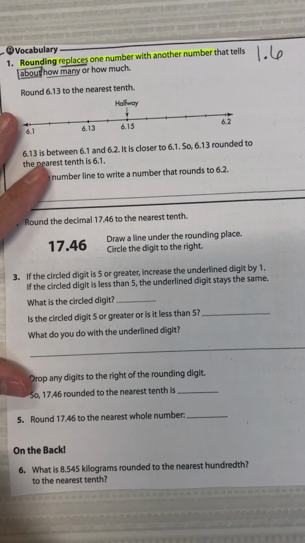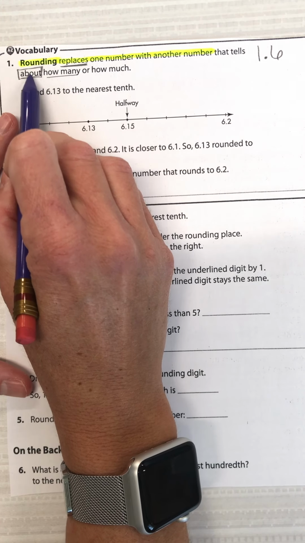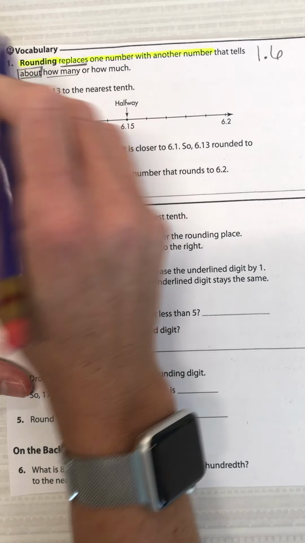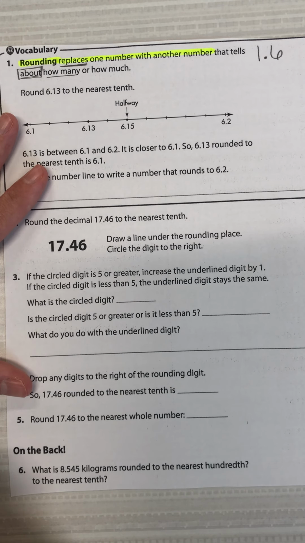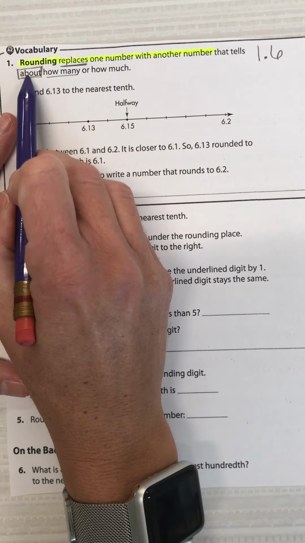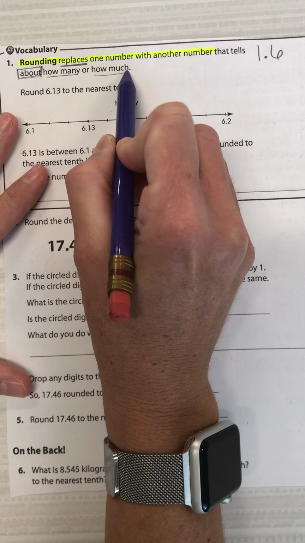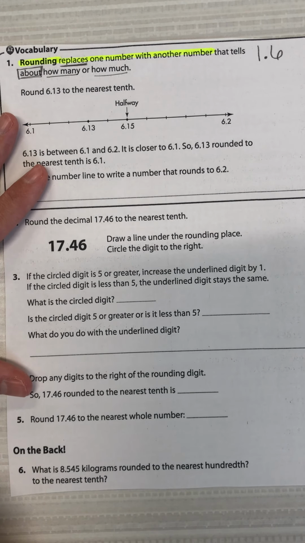Okay, and that's really important that we pay attention to the word about. Because when we round, we don't necessarily need to tell the exact number. We just need to tell about how many or sometimes how much. But we have to pay attention to place value because it's going to tell us which specific digit to look at.